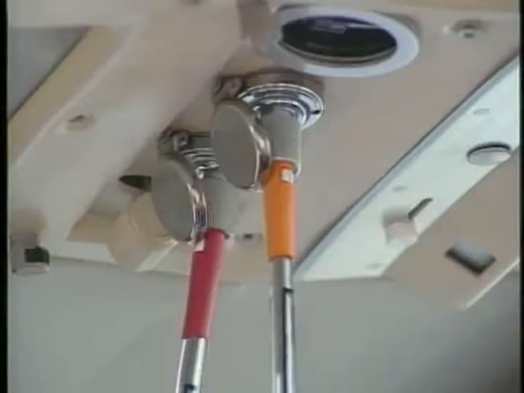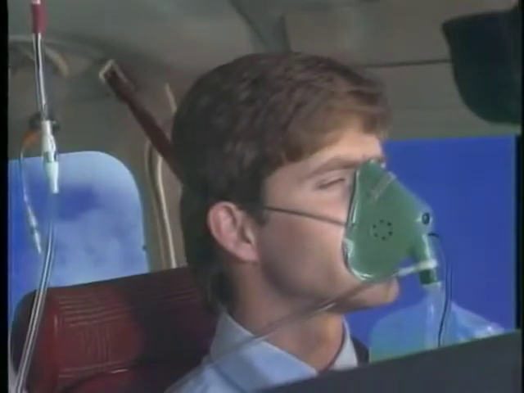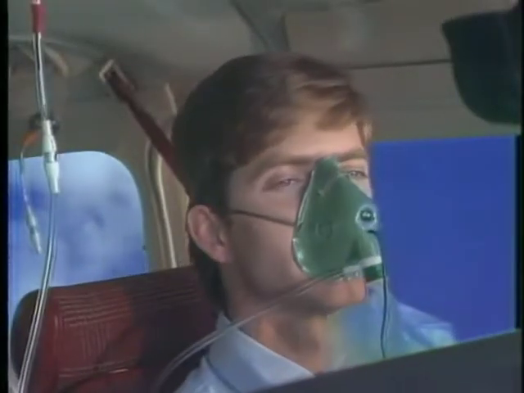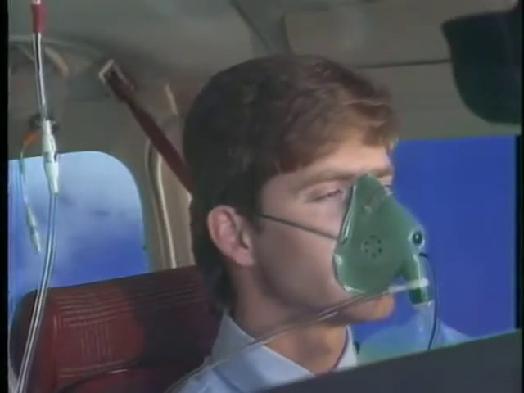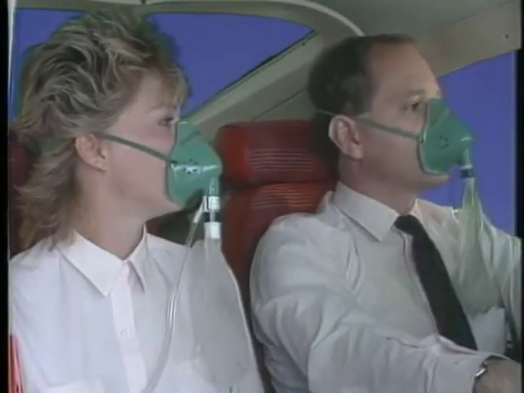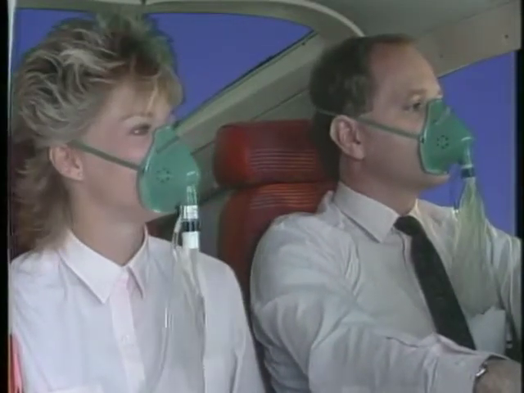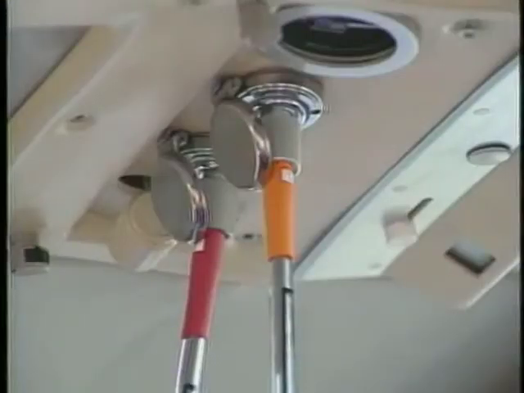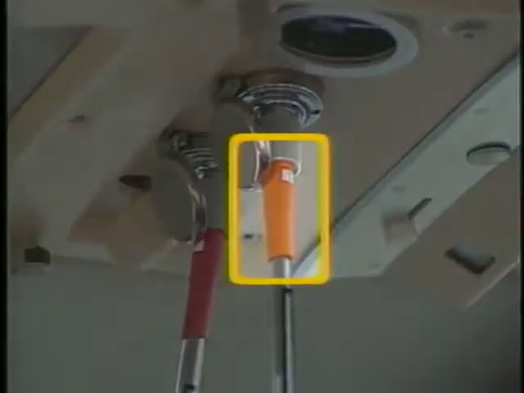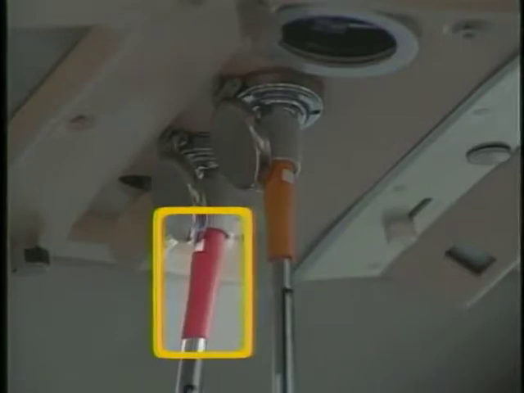The plug-in connector has different size openings depending upon who will be using the mask. A larger opening connector is used by pilots and crew since they require more oxygen than the passengers. These connectors are usually color-coded with the passenger's supply hose marked with a gold or orange band. The pilot supply hose is marked in red.